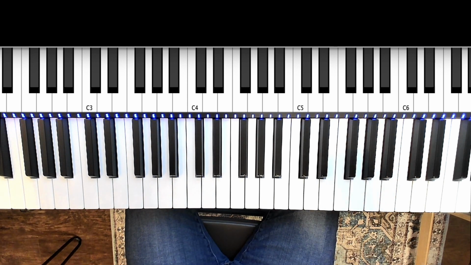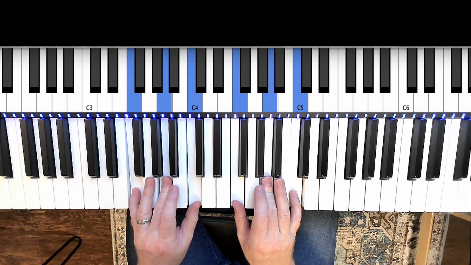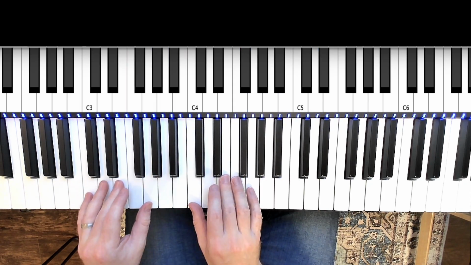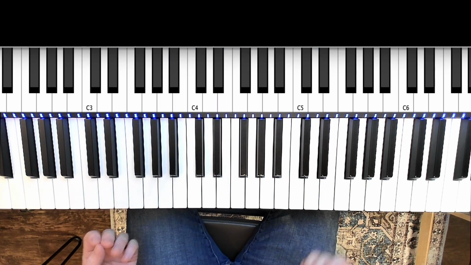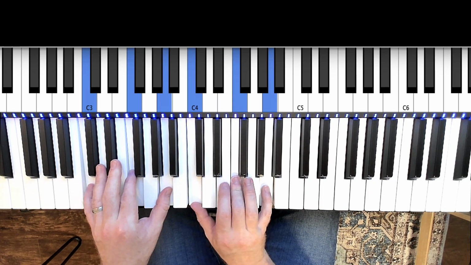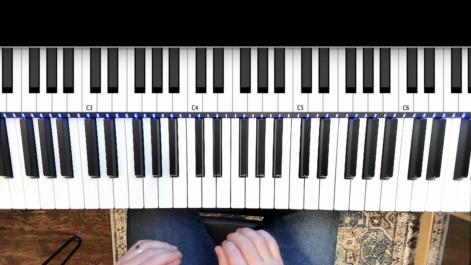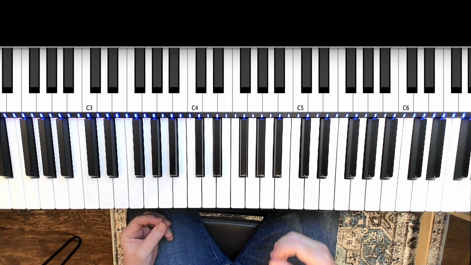How do we take our chord progressions that sound blocky to smooth progressions that sound like this? The answer is to use chord inversions.